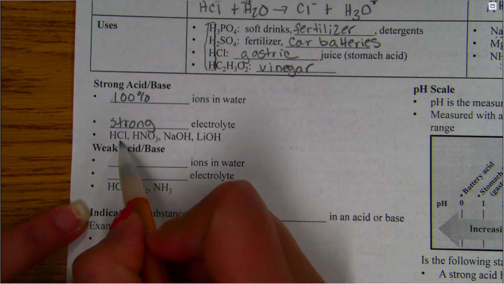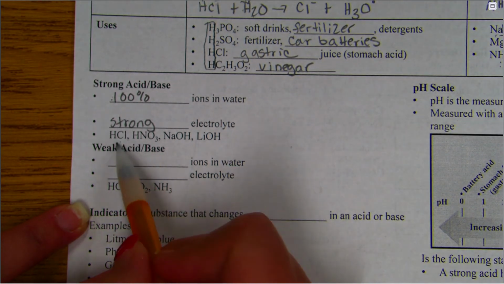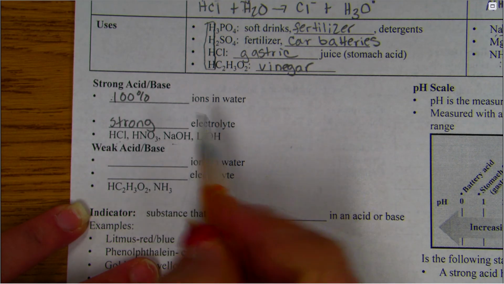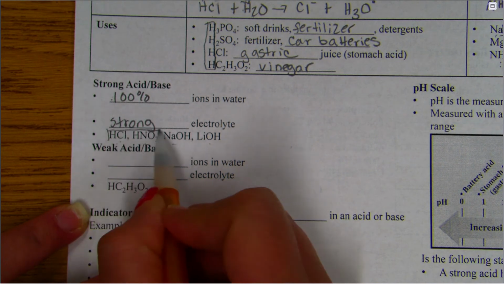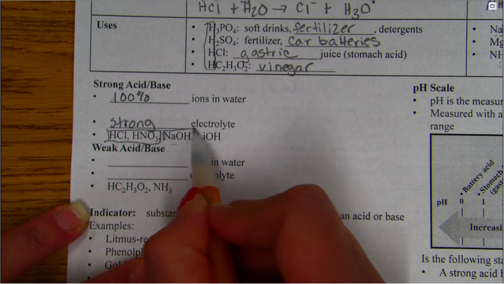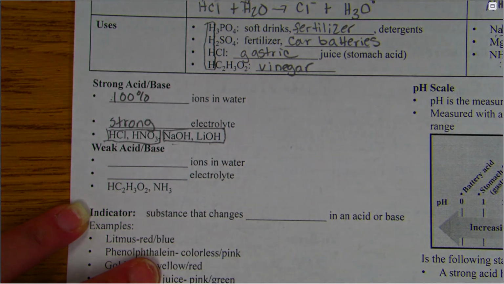Some examples are hydrochloric acid, nitric acid, sodium hydroxide, and lithium hydroxide. Hydrochloric acid and nitric acid are strong acids. Sodium and lithium hydroxide are both strong bases.